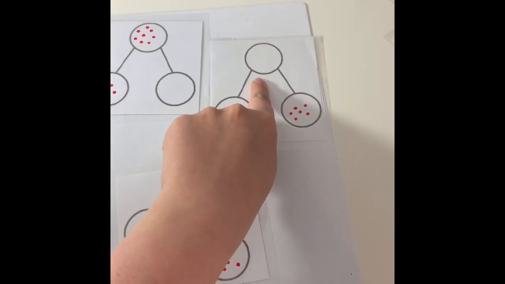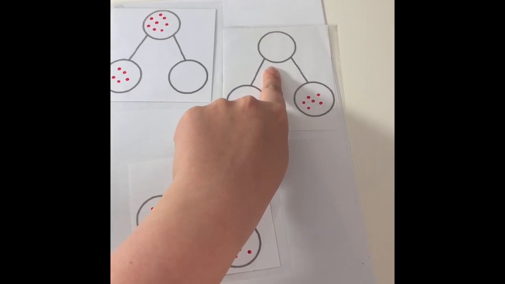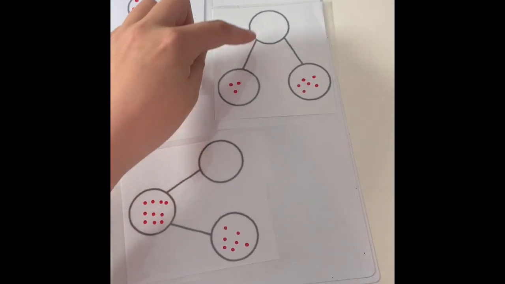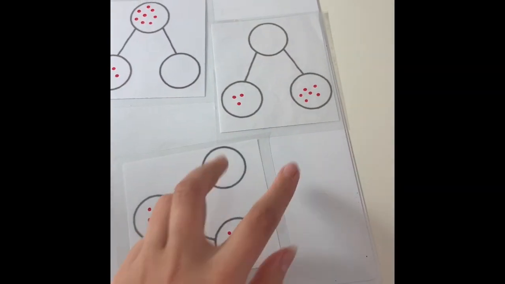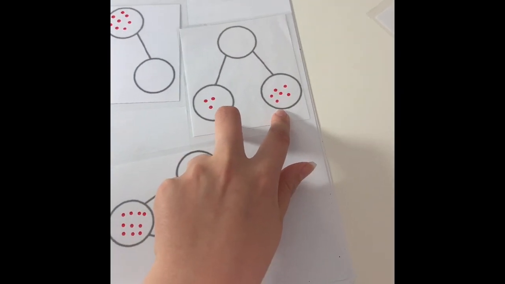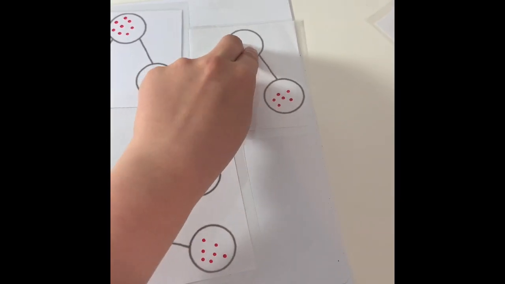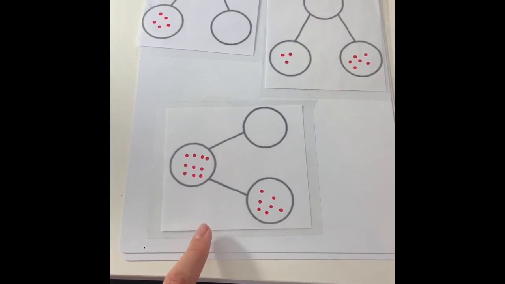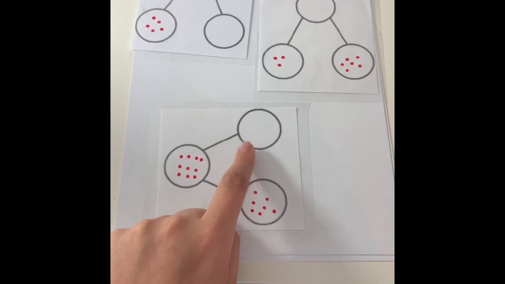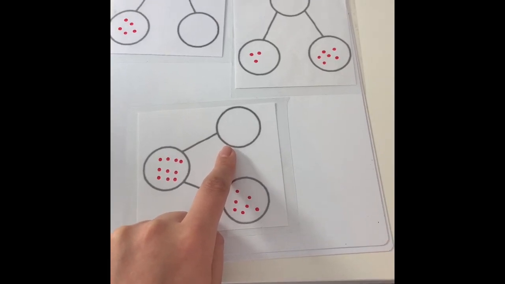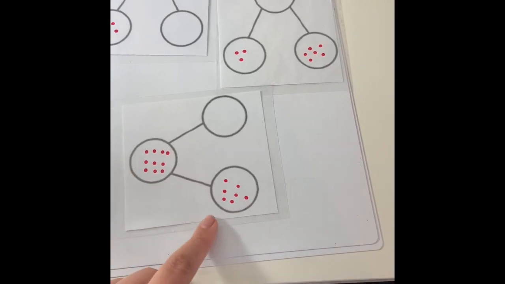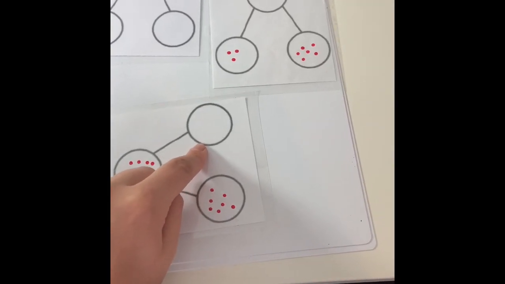What am I trying to work out here? The whole is what we're trying to work out here, because look, both lines, so that means these two are the parts, so we would add these together to get to the whole. Here, we should be working out a part again. That's my whole, that's one part, that's the other.